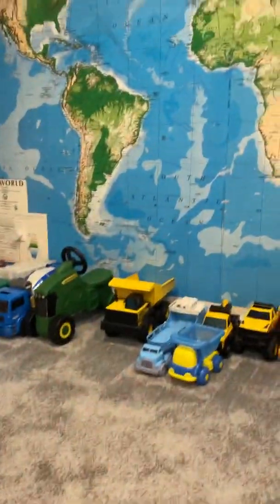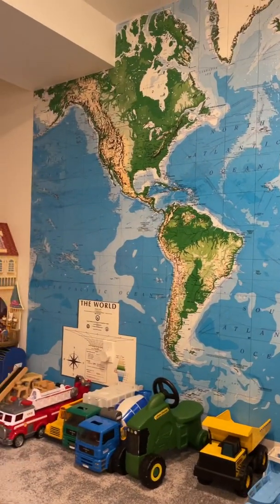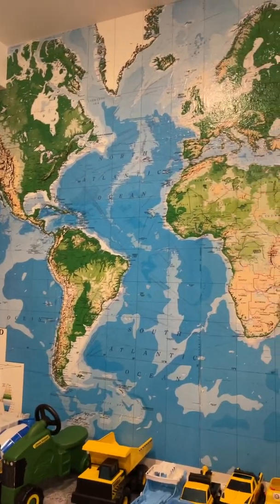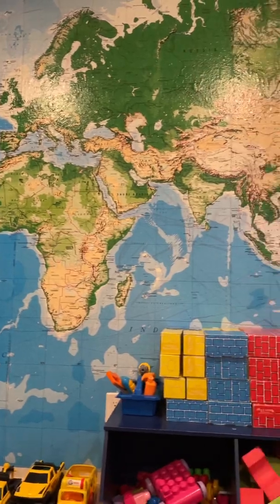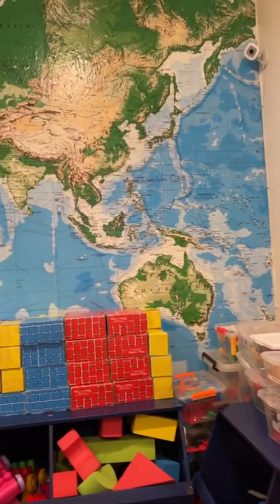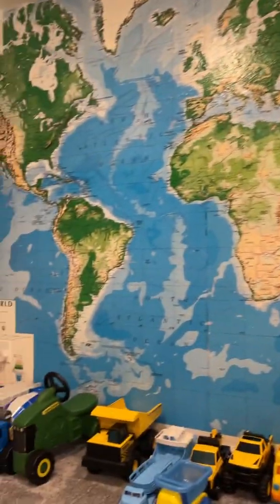So let's take a look at the world map. Do you see how the continents all kind of seem to circle around the oceans?